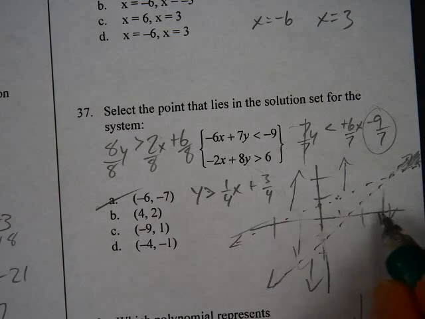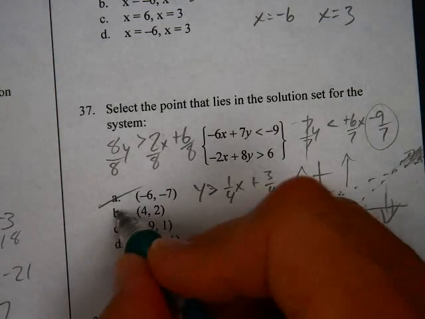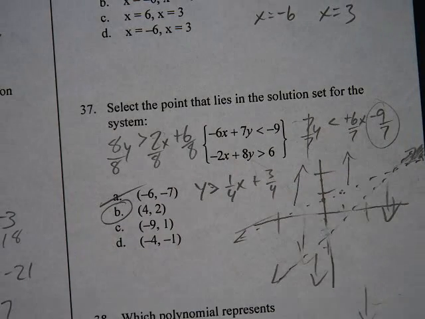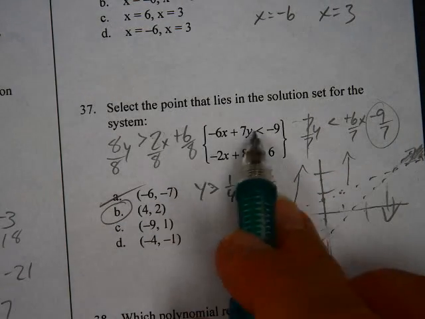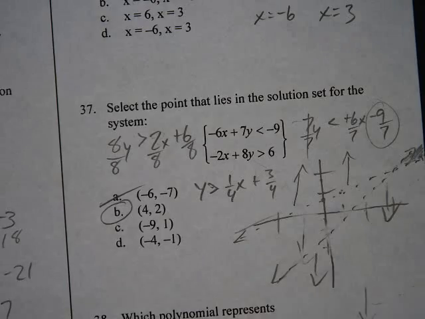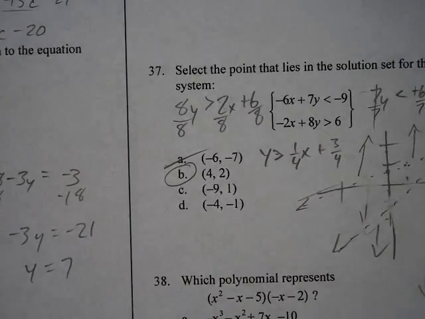The nice thing about a graph like this and the points I've given you, the only real option we have is B. And if we were to plug that in to both, it would be true for both answers. Just to save you having to go through any more of this before we can just get this thing finished.